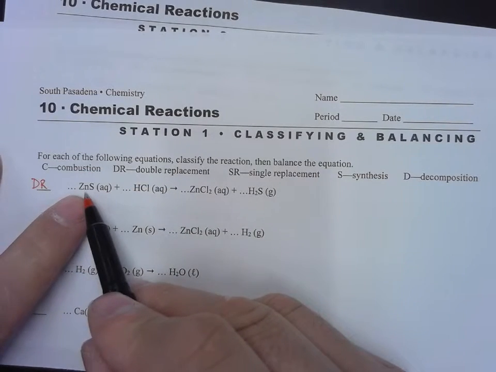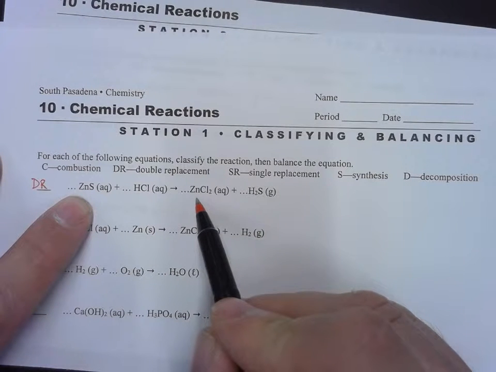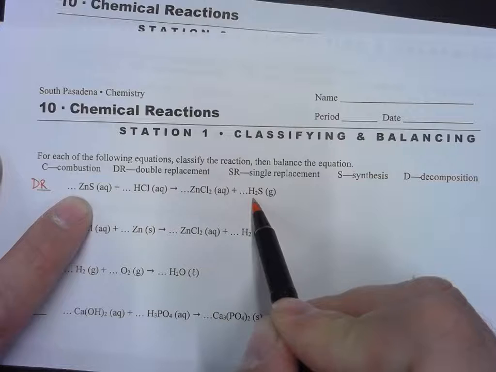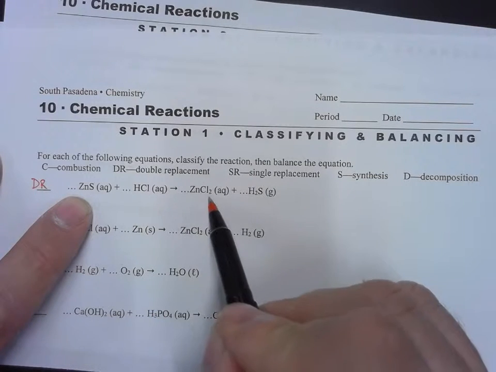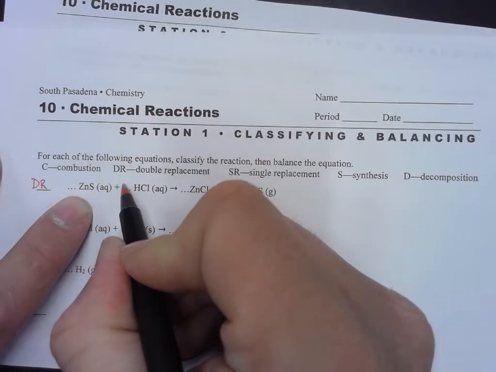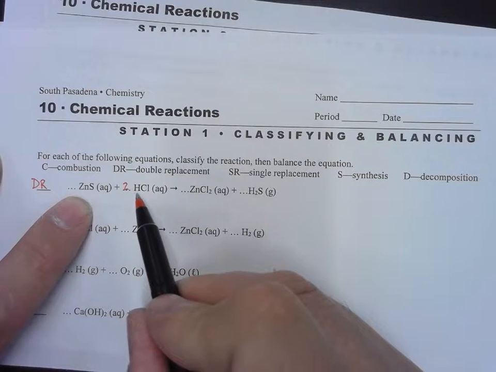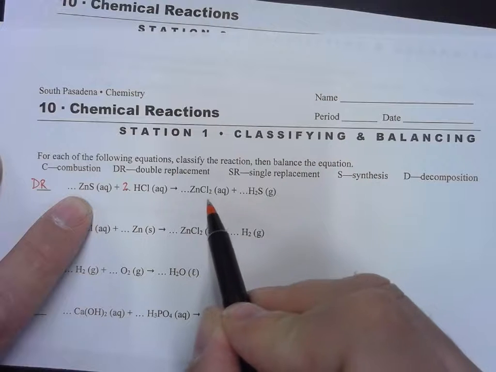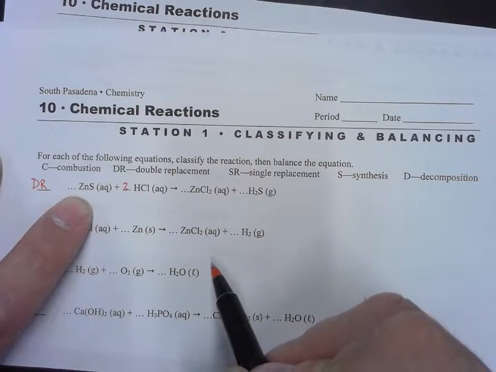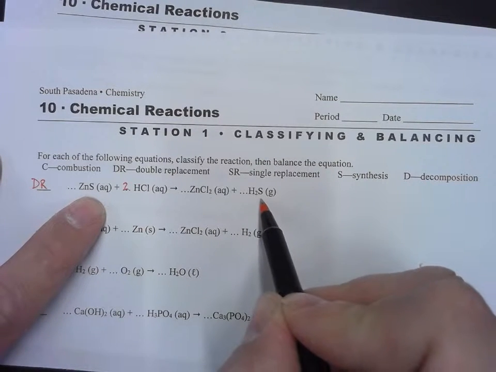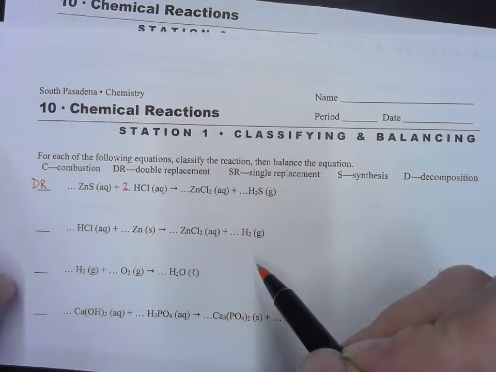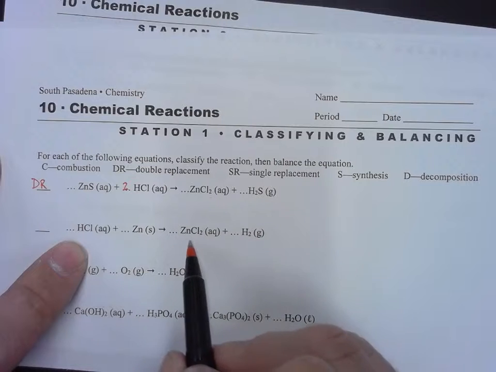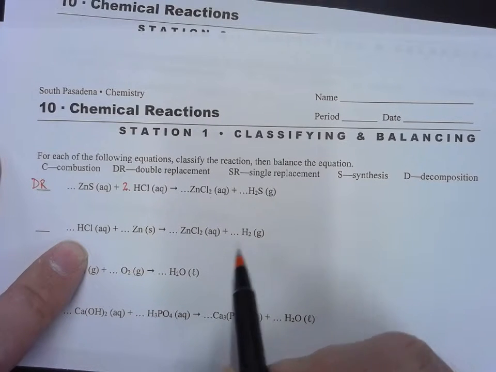Okay, and let's balance. We've got one zinc on the left, one on the right, one hydrogen on the left, two on the right, one chloride on the left, and two on the right. So if I were to put a 2 right there, I now have 2 hydrogens and 2 chlorides on the left, and 2 hydrogens and 2 chlorides on the right, and my sulfide is 1 on each side, so we're balanced.